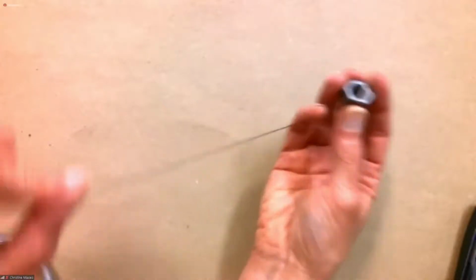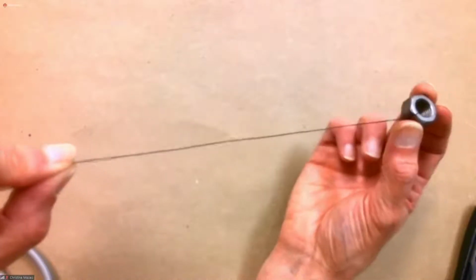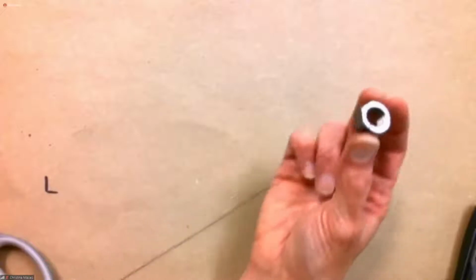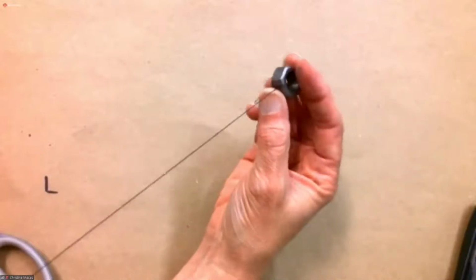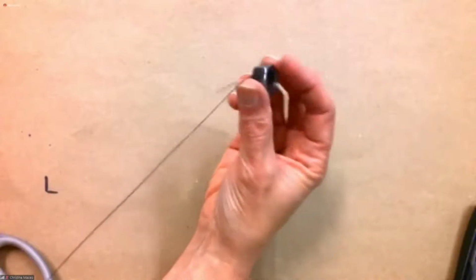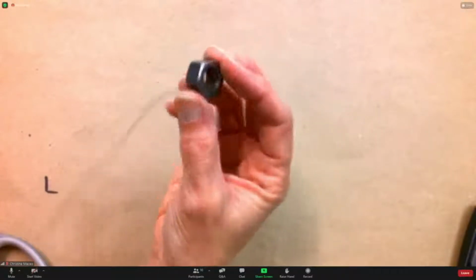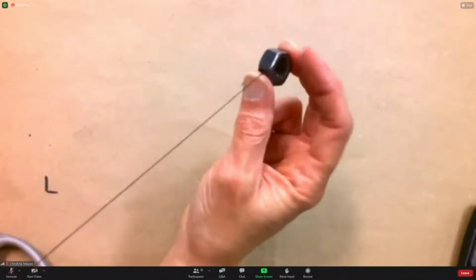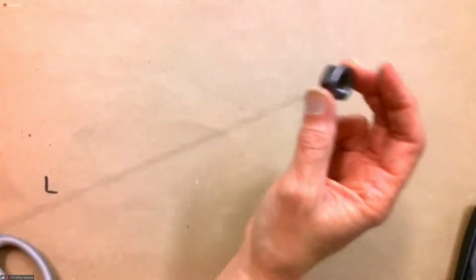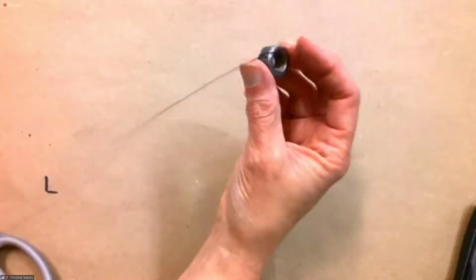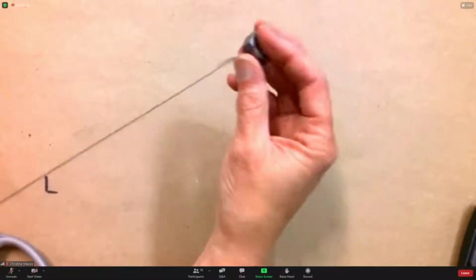So the reason that I asked you to get thread instead of something like yarn is that we are going to make a simple pendulum today. And when we make a simple pendulum, the calculations that we do assume that the weight is much, much, much heavier than the string that it's attached to. So we actually consider a simple pendulum to have a massless string. That's the assumption with it. So if you use a thicker string, some of your measurements might be off.